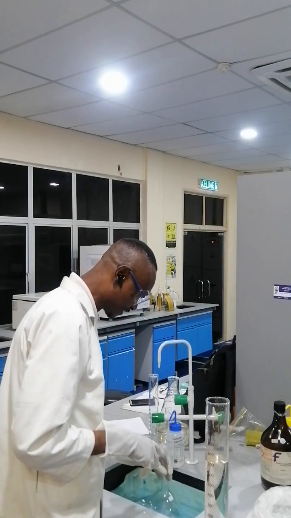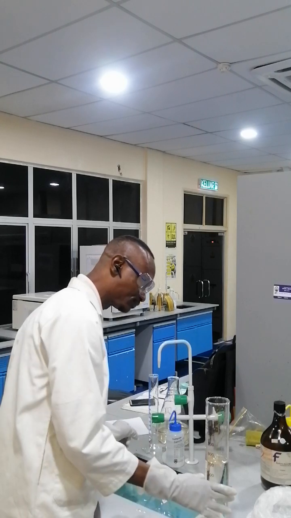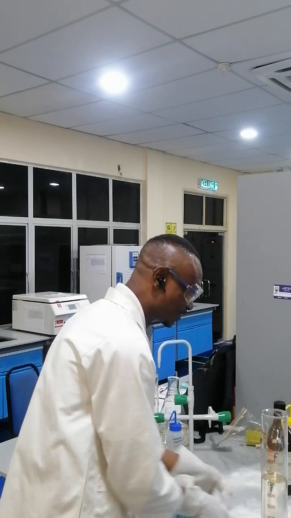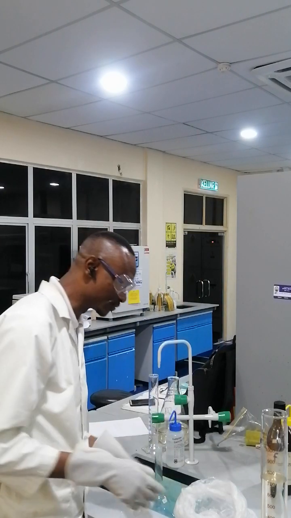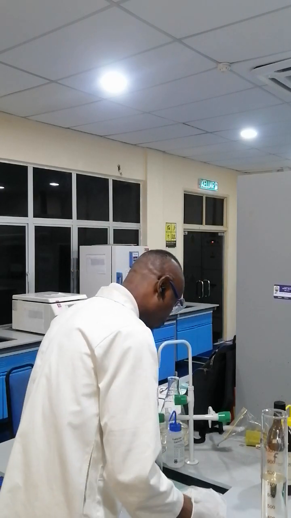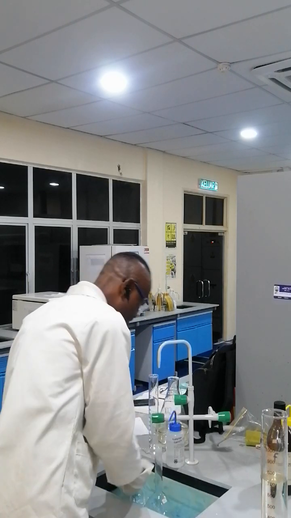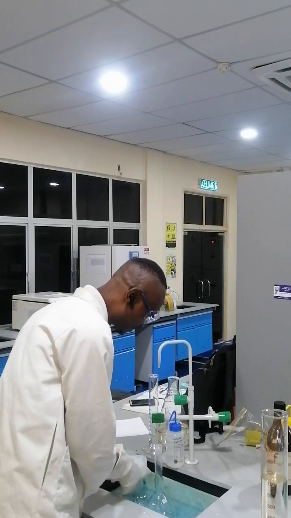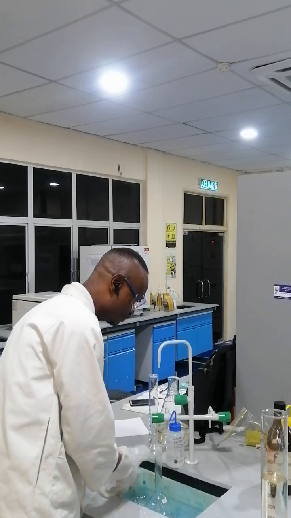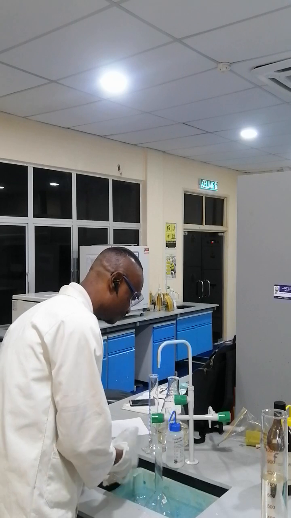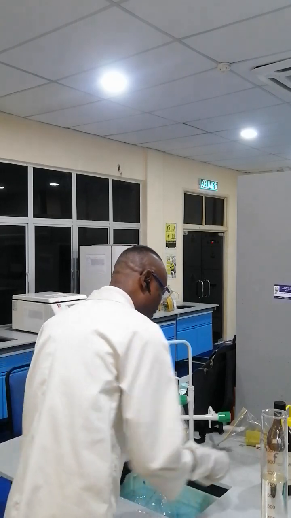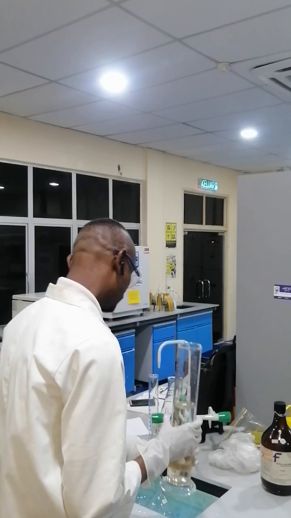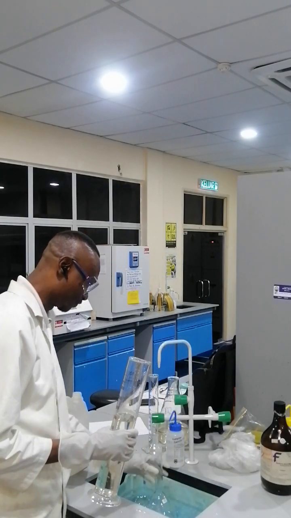Here I like using the sink, and because the dilution is exothermic in nature, it gives off a lot of heat, I like to use ice around the flask to cool down the solution as it is going into the volumetric flask.